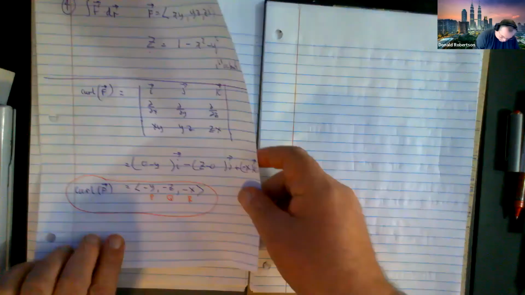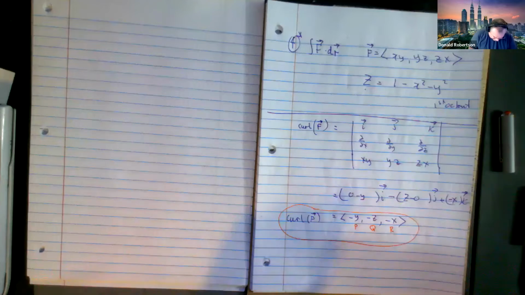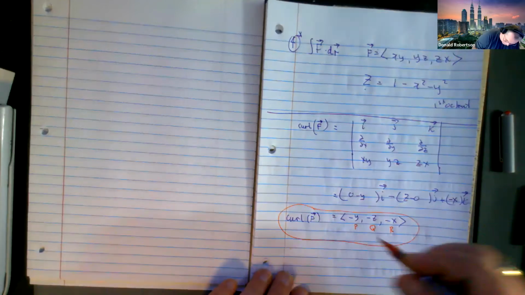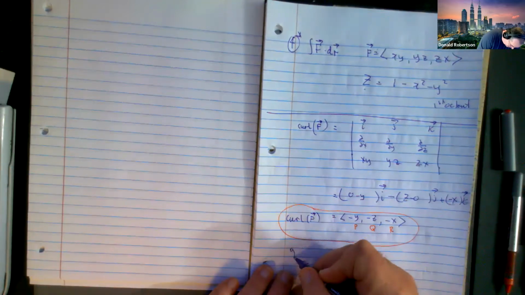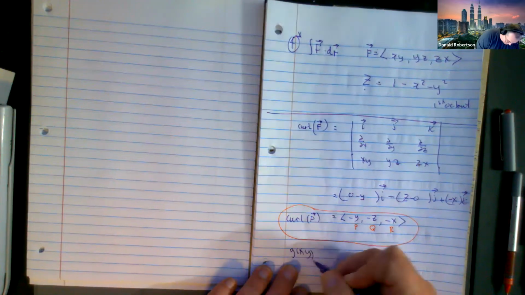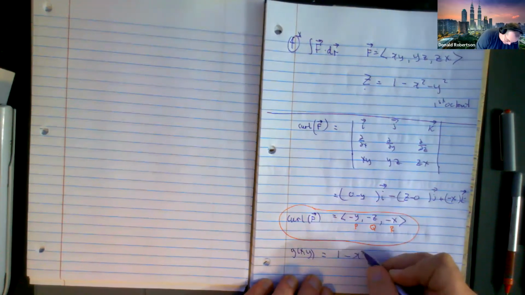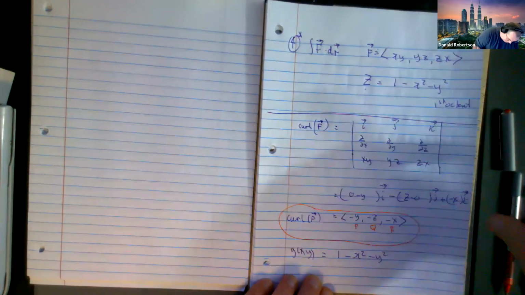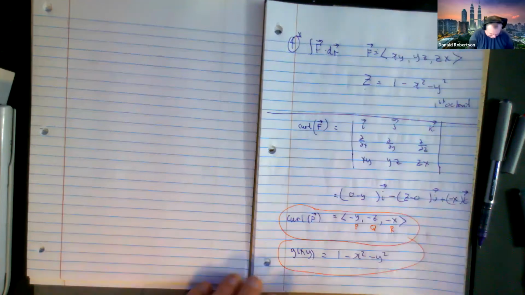Now I need to know three things, right? I need to know the curl. I need to know G of xy. Actually, that's G of xy, right? That's the equation of the surface. So I didn't need to do anything. I just needed to recognize that that's what it was.